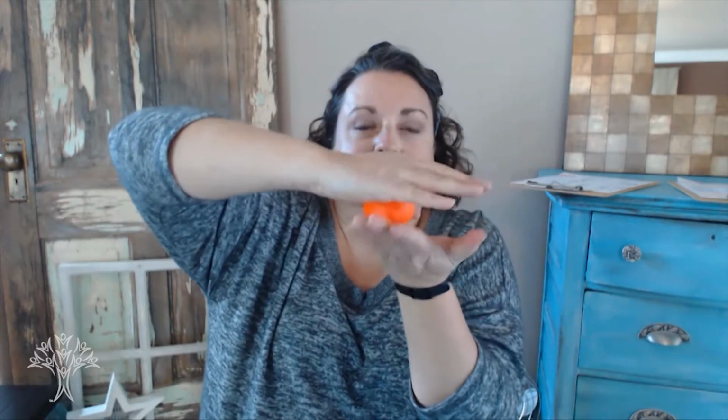Now, the cool thing about Play-Doh is I can flatten Play-Doh. So I'm going to take this shape and I'm going to change it. This is what I mean by flatten it. Watch what's going to happen. I'm going to squish it. See how I squished my Play-Doh? And then I can form it into a new shape.